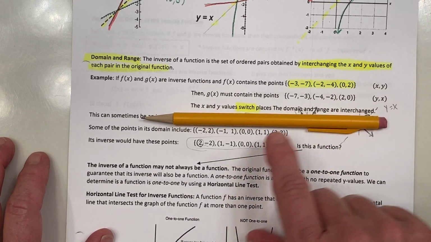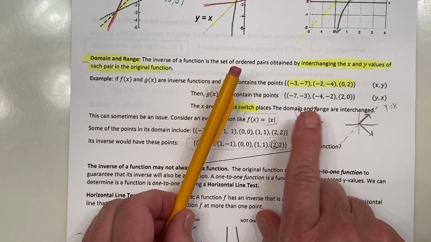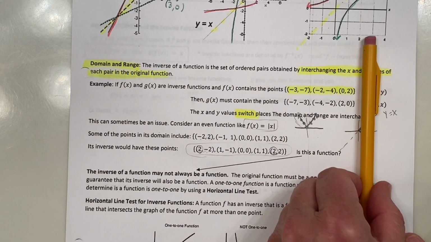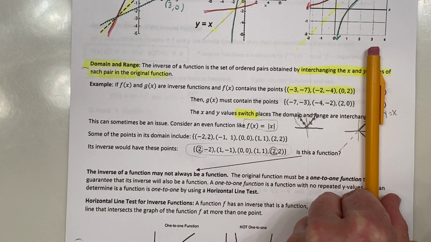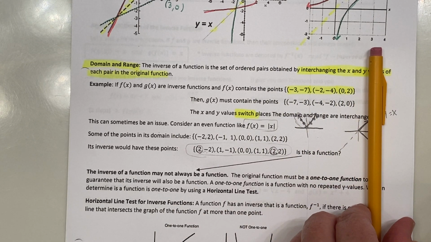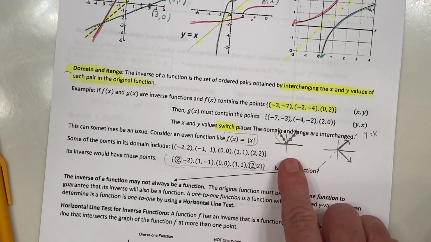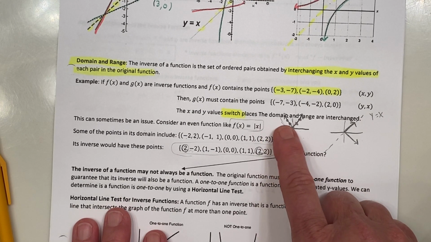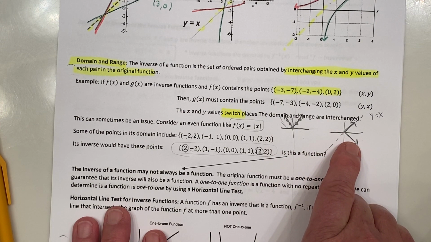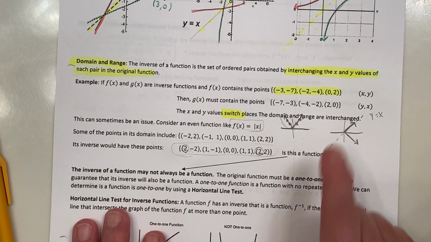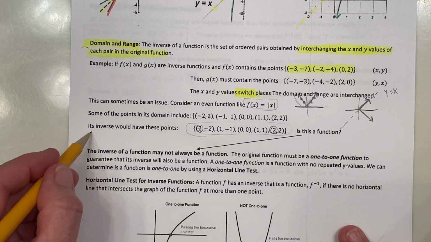So if I fail the horizontal line test, that means that when I reflect across y equals x, I'm going to fail the vertical line test with the inverse graph. So sometimes if we just look at a graph and it passes the horizontal line test, we know that its inverse will also be a function by passing the vertical line test. And that's kind of all that's being said here.